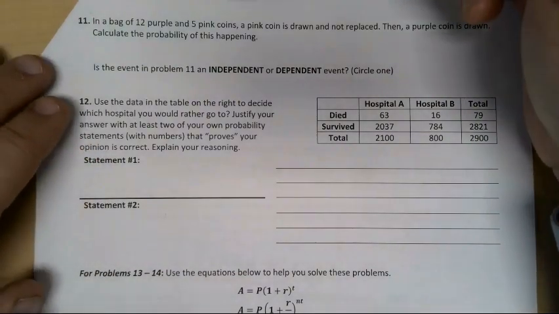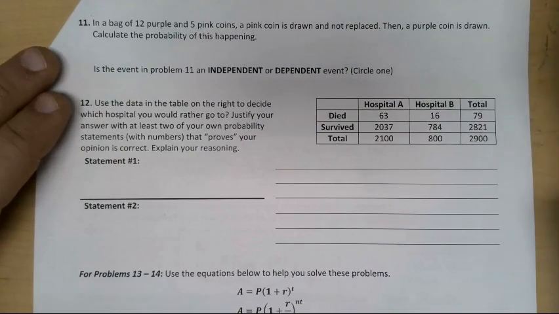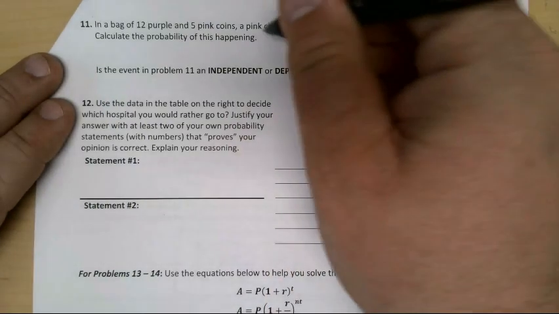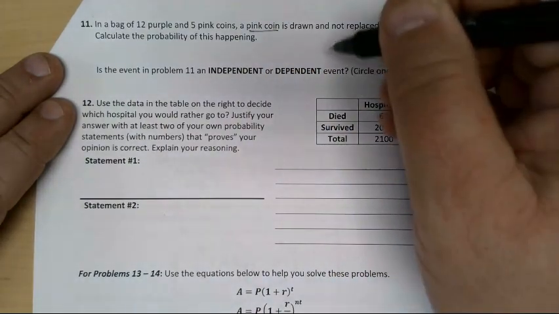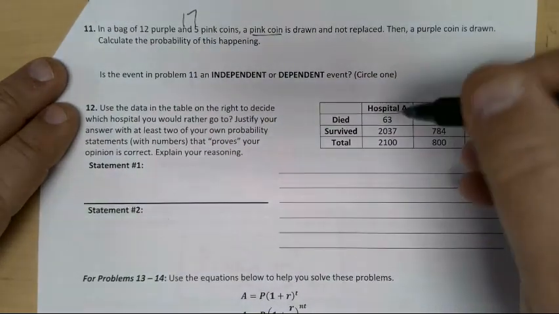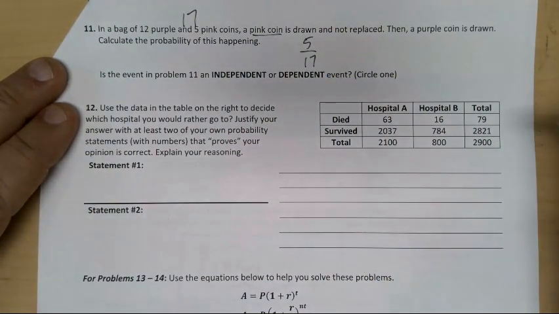In a bag of 12 purple and 5 pink coins, a pink coin is drawn and not replaced. Then a purple coin is drawn. Calculate the probability of this happening. Well, if you draw a pink coin, the probability of a pink coin, there's 12 plus 5, that means there's 17 coins total, and there's 5 out of 17 pink coins.